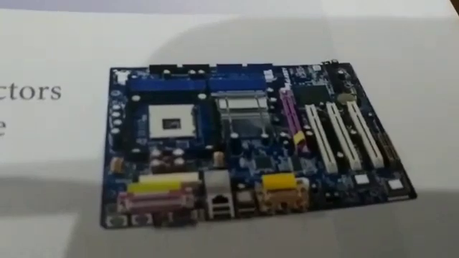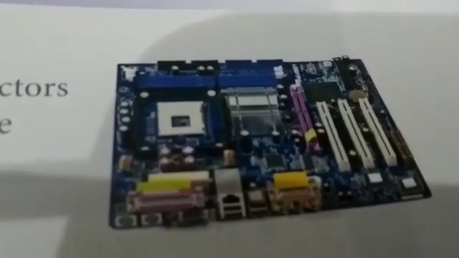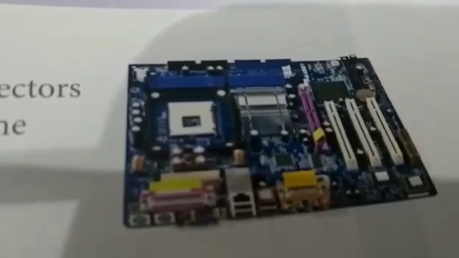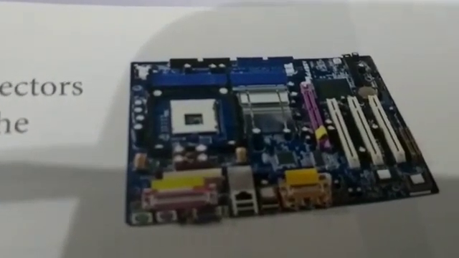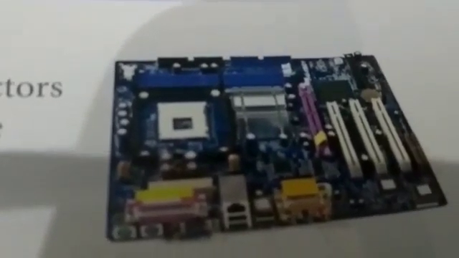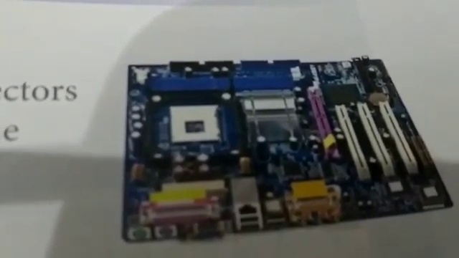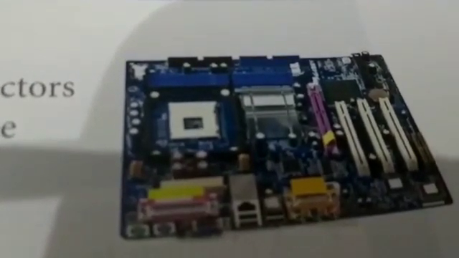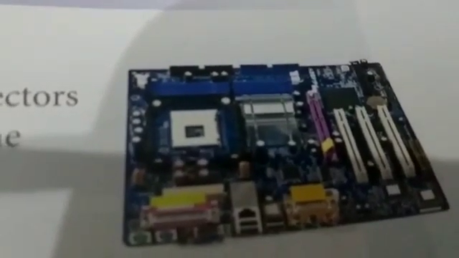This is the motherboard, the main part of the computer that is stored inside your CPU box. When you open the CPU box, you can see a green board, a blue board, or a red board. In this board you can see the CPU is also there, RAM is also there, ROM is also there, a number of capacitors are also there, transistors are also there, and that is used to store the data and information.